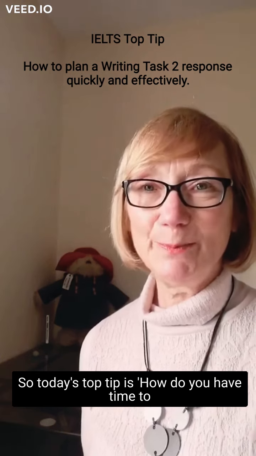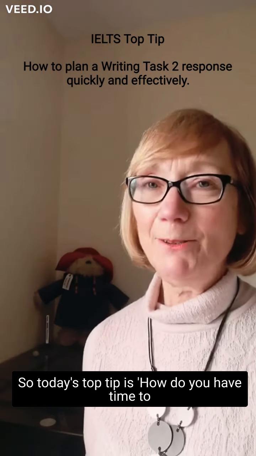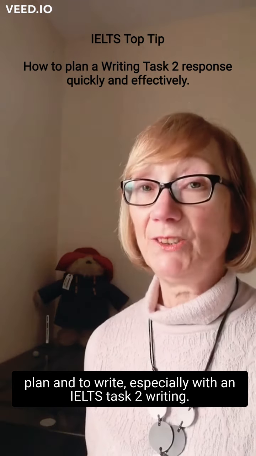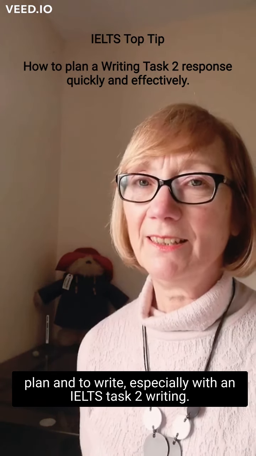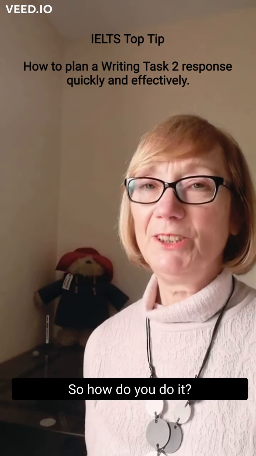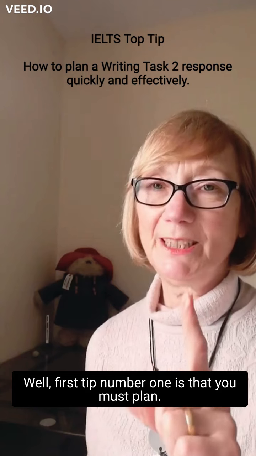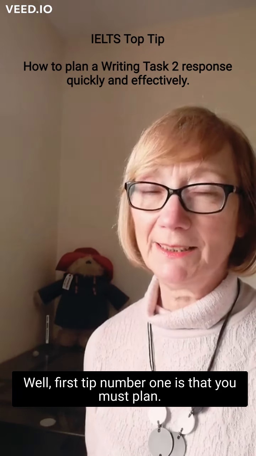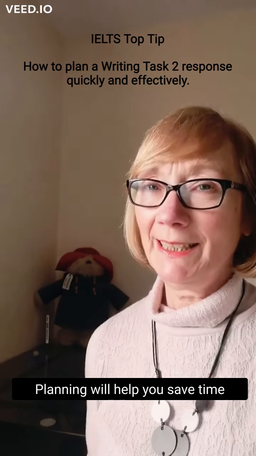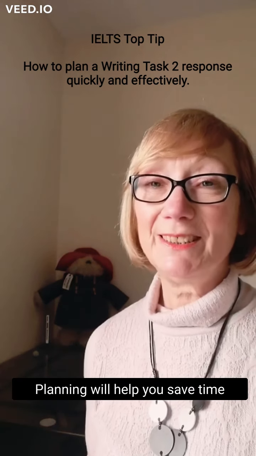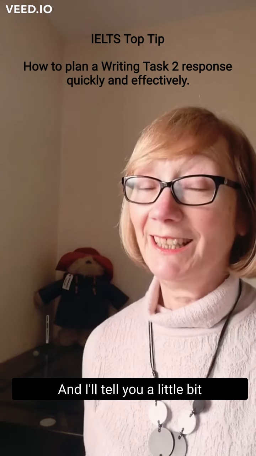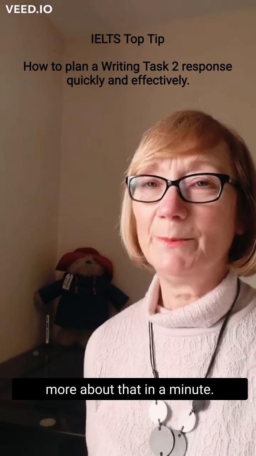So today's top tip is, how do you have time to plan and to write, especially with an IELTS Task 2 writing? So how do you do it? Well, tip number one is that you must plan. Don't think that planning is a waste of time. Planning will help you save time and keep your writing focused. And I'll tell you a little bit more about that in a minute.